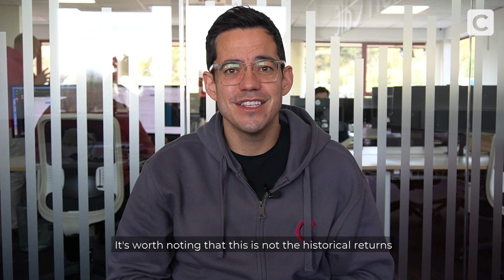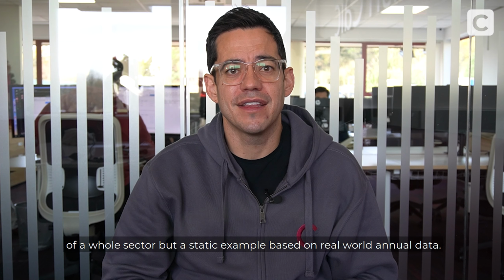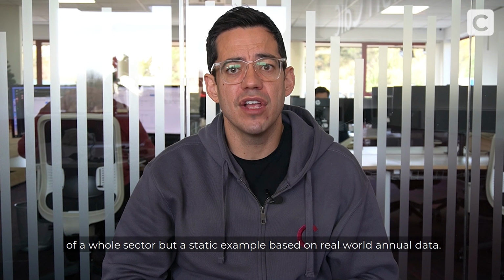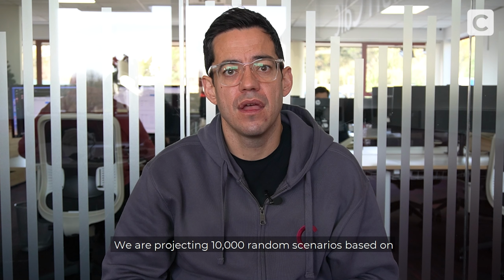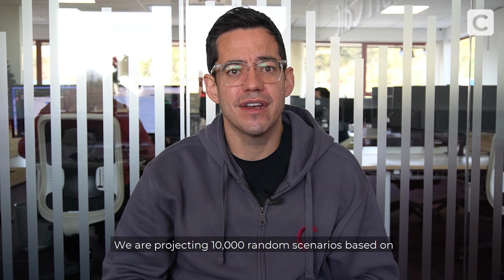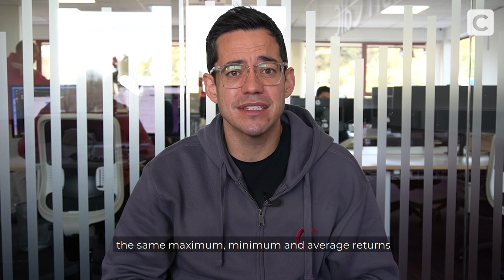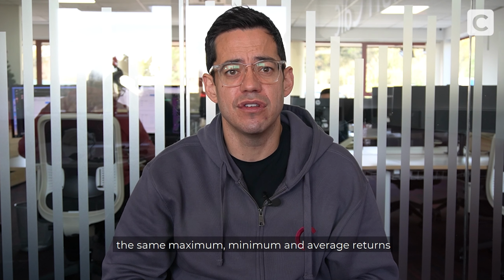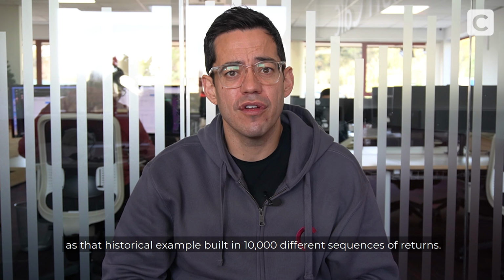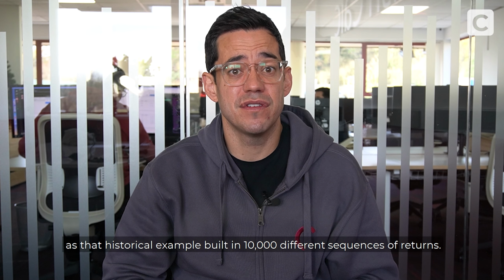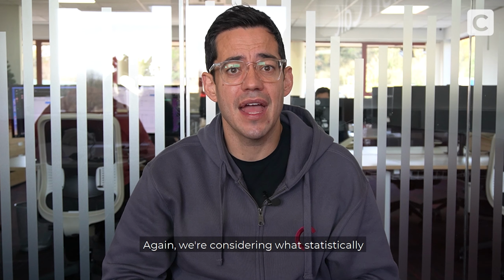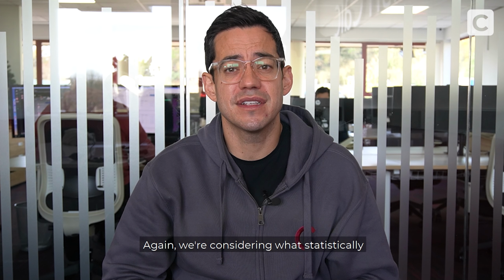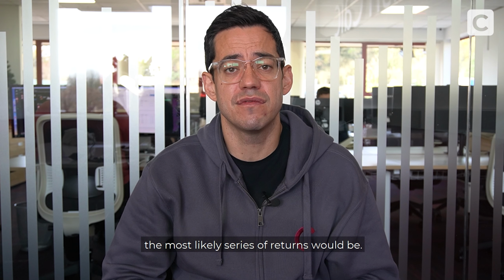It's worth noting this is not the historical returns of a whole sector, but a static example based on real-world annual data. We are projecting 10,000 random scenarios based on the same maximum, minimum and average returns as that historical example, built in 10,000 different sequences of returns. Again, we are considering what is statistically the most likely series of returns would be.